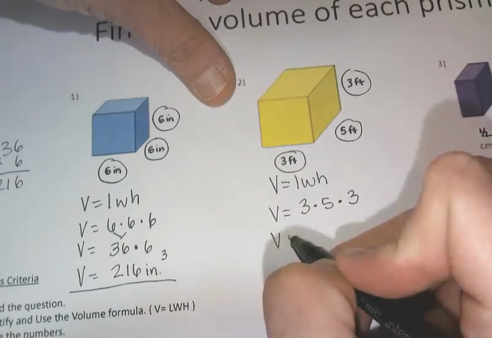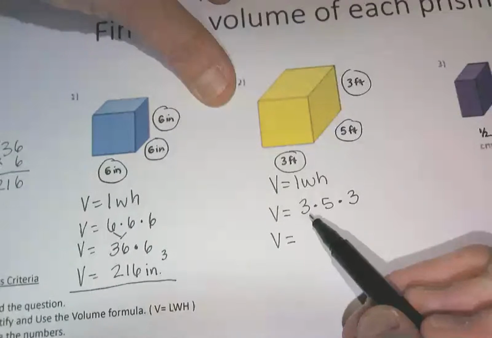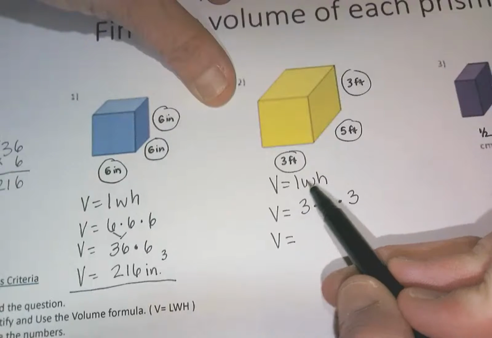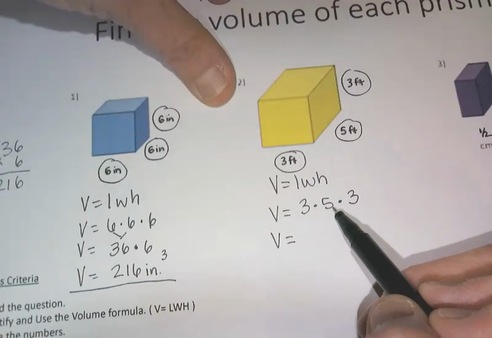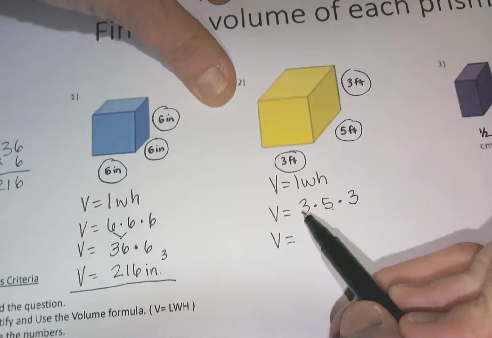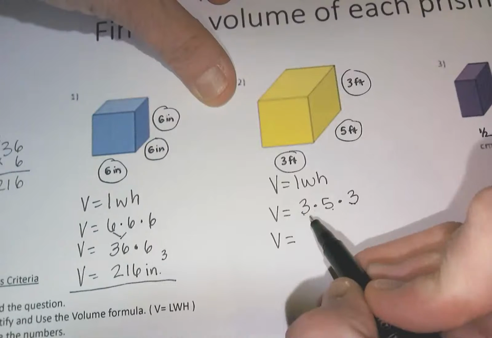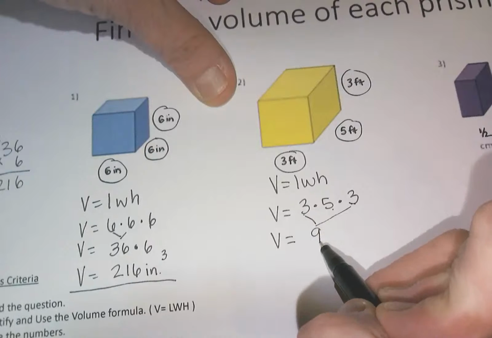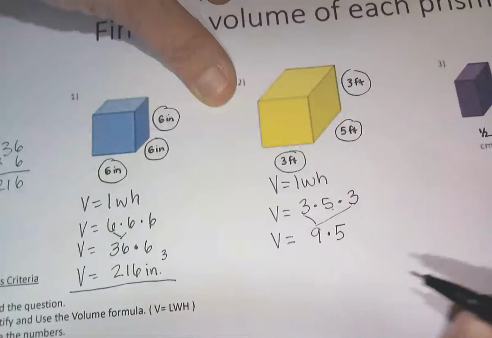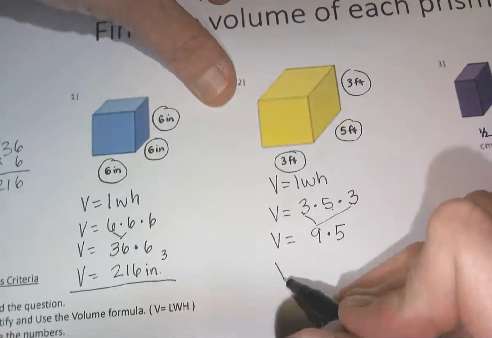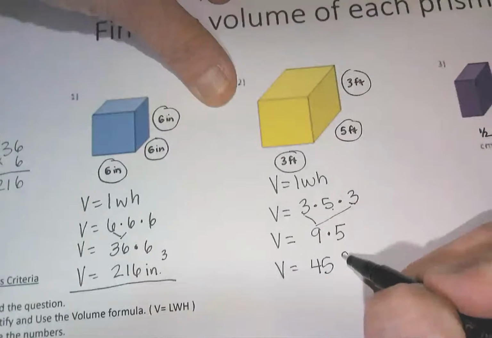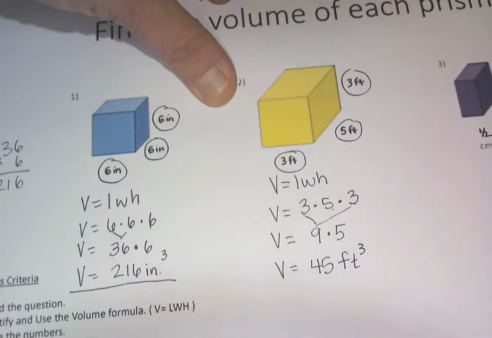So volume equals, let's see. I know that the formula is all multiplication, length times width times height. So I could go 3 times 5, answer, and then times it by 3. Or I could just go 3 times 3, and I think I'm going to do that. 3 times 3 is 9. Then I'm going to use this 5 I didn't use here. It makes it a lot easier. And I know that 9 times 5 is 45. And it's in feet. And it's cubed.